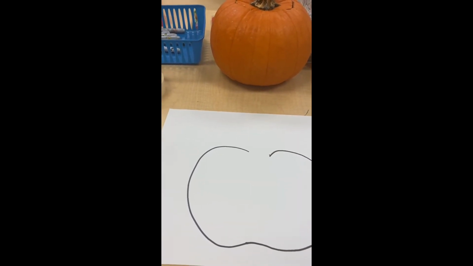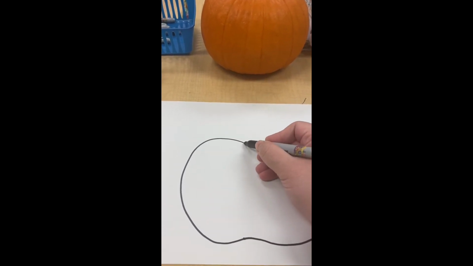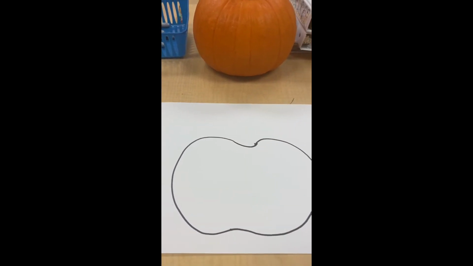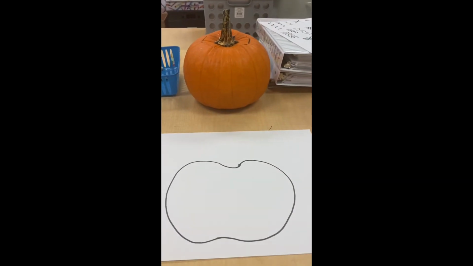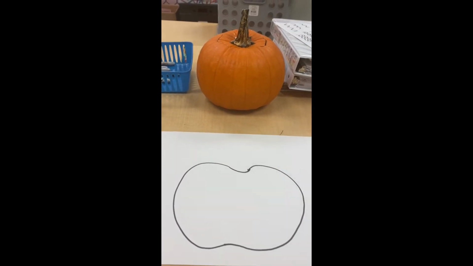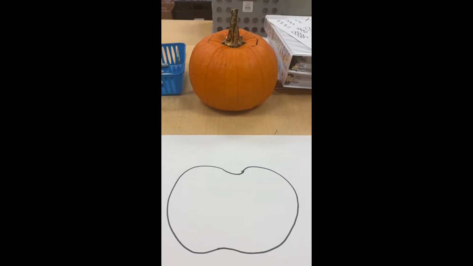Now, we're going to do a little smile line to connect those two together. Smile. Okay. Does that look exactly like that? No. Is that okay? Of course it is. This is my pumpkin, and your pumpkin doesn't have to look just like mine.